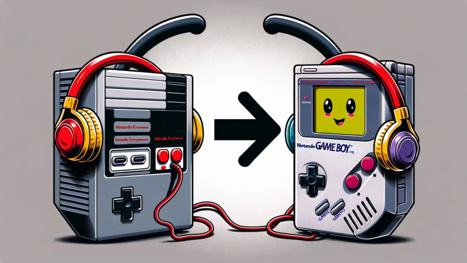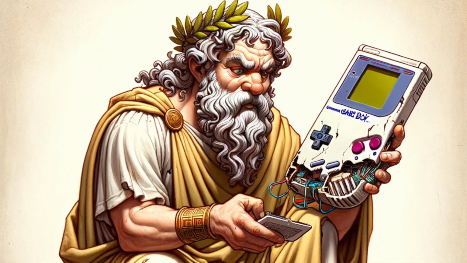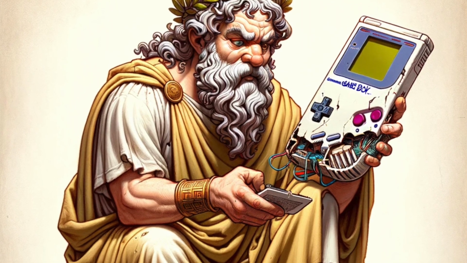Hi. This video describes how the NES sound engine used in such games as D-Pad Hero and D-Pad Hero 2 was ported to the Game Boy. The video is based on the article linked in the description. The original NES sound engine has largely remained unchanged the last 20 years.